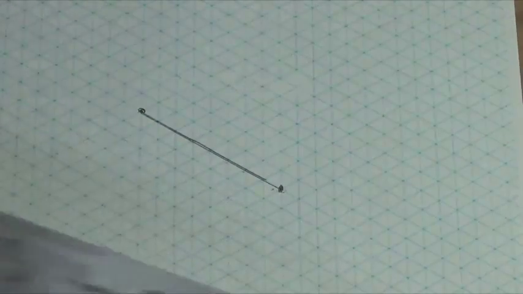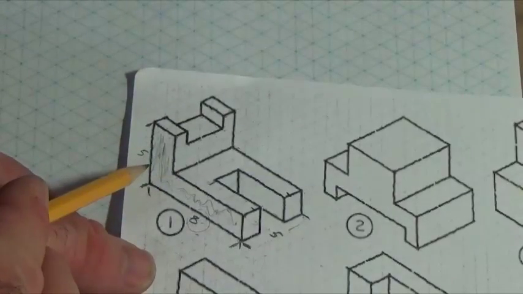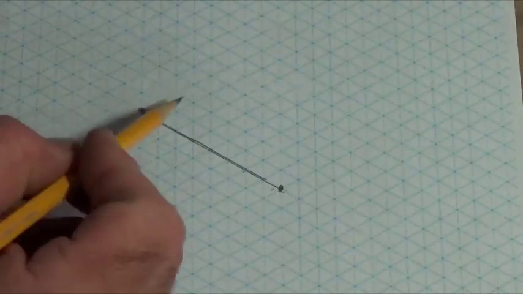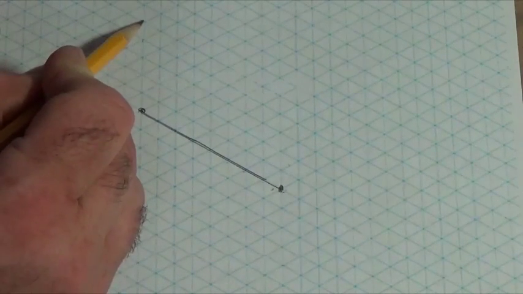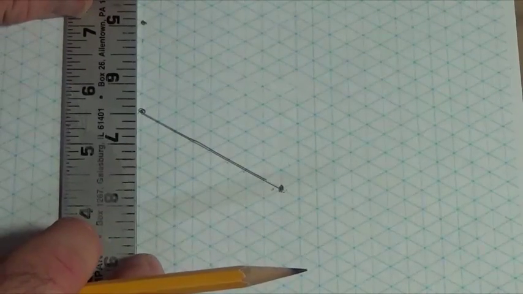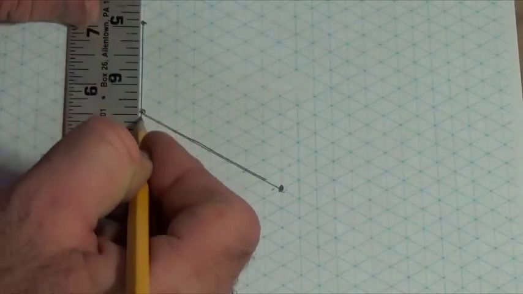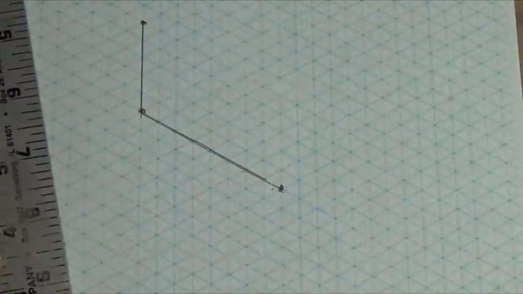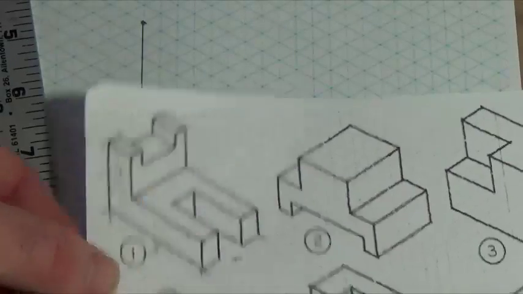Okay, so there we go. The second edge I'm going to do is this one right here. So I will count up 1, 2, 3, 4, 5, as that edge is 5 units long, and connect those 2 dots. The next one is over 2.